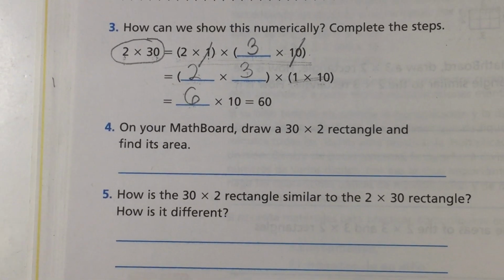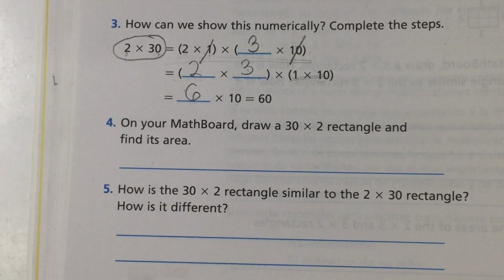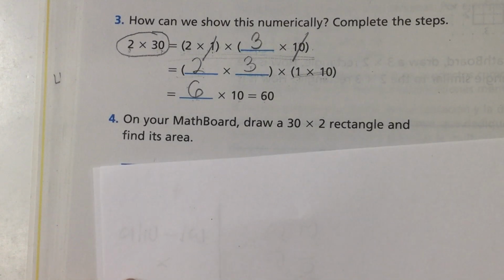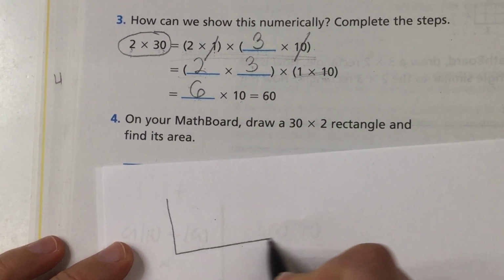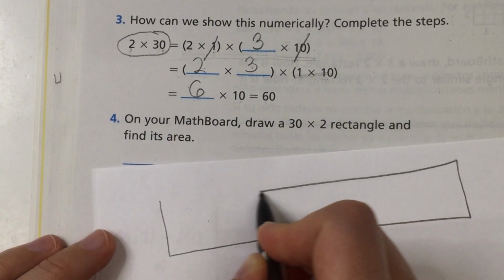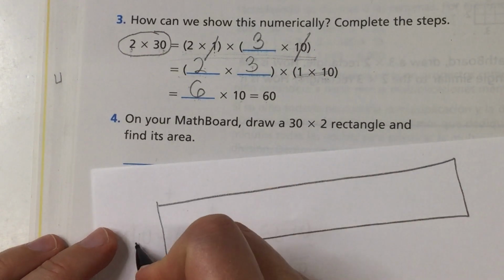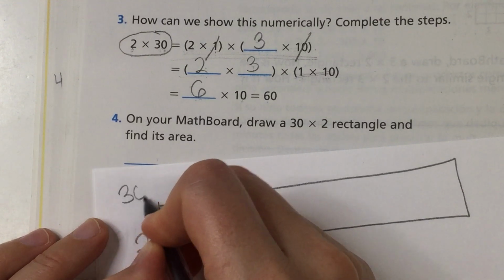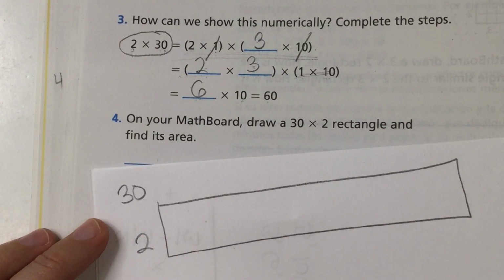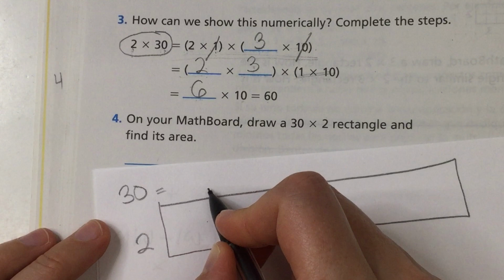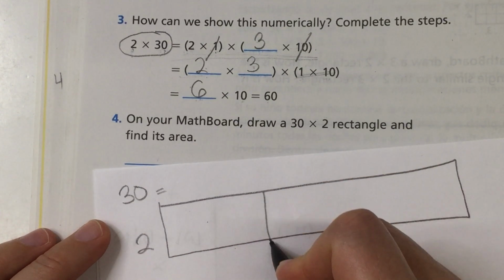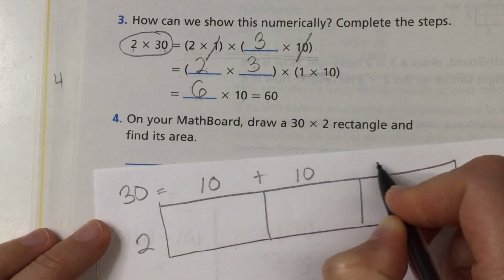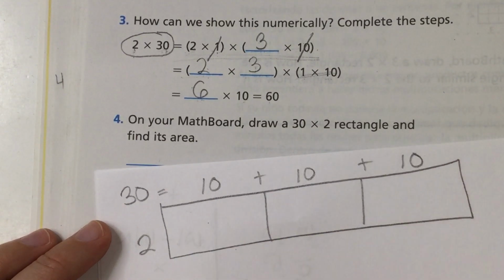Okay, on your math board, draw a 30 by 2 rectangle and find its area. So again, we're using our math boards or our scrap paper. You should have 2 here. Go ahead and write 2 there. And write 30 here. And then you want to do 30 equals... Just kind of practice drawing the exact same thing you see in your math, because that's what you're going to have to do in the next lessons.